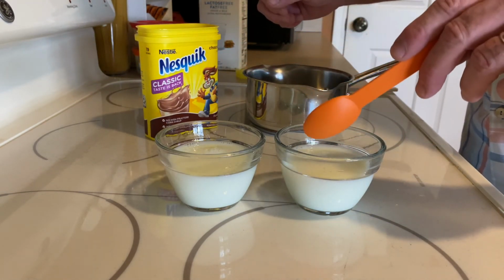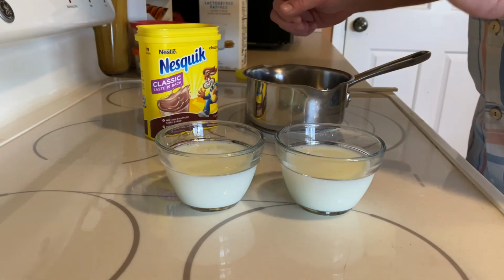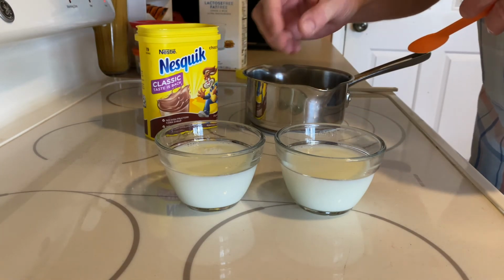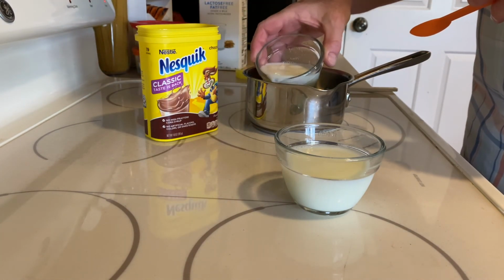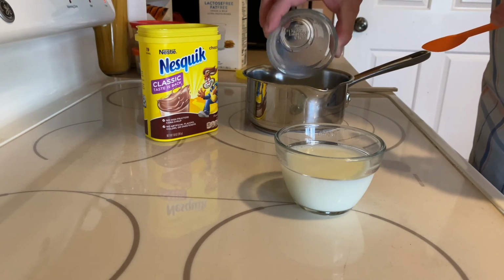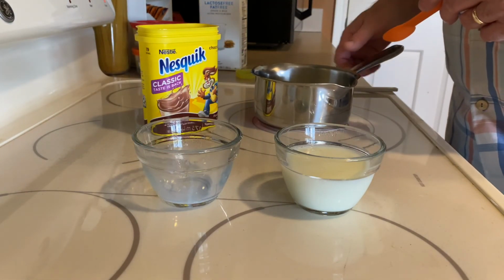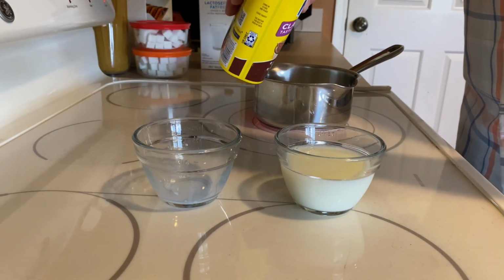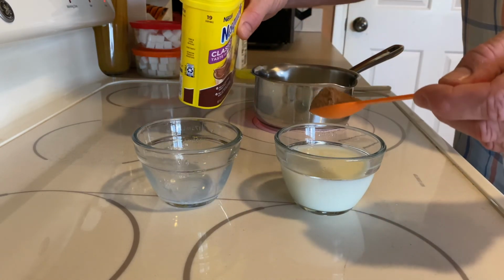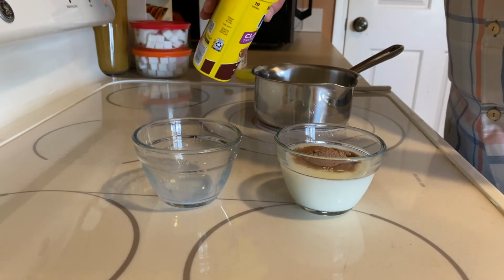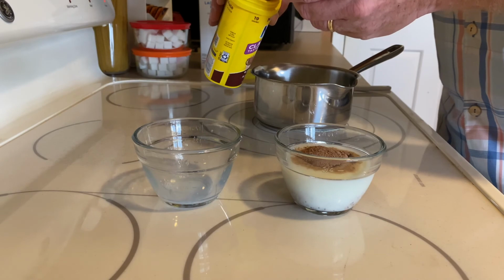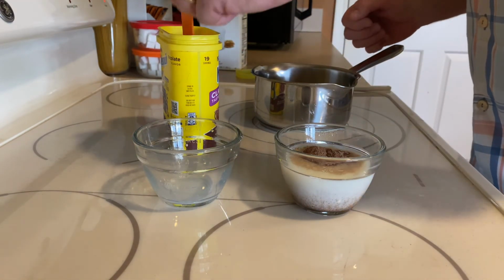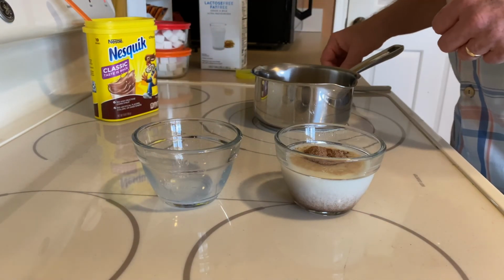So I'm going to make a cup of chocolate milk and a cup of hot chocolate using my pot on the stove. So I'm just going to turn the heat on, and I'm going to add the milk to the pot, and I'm going to allow the stove to heat up the milk. I'm going to add 1 spoon of chocolate milk mix to the cold milk and 1 to the milk on the stove as it heats up.